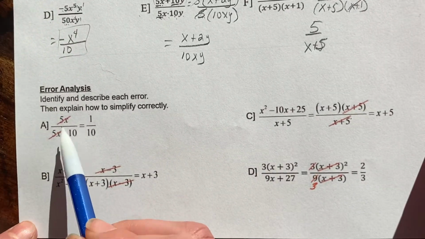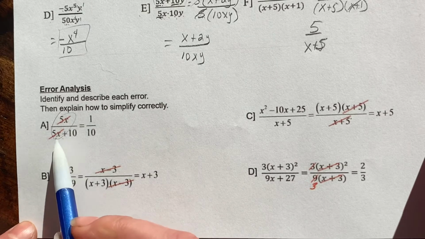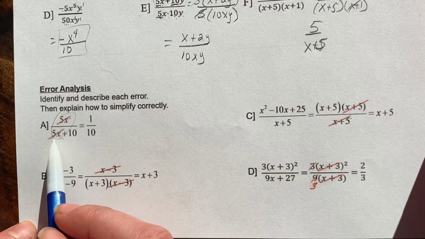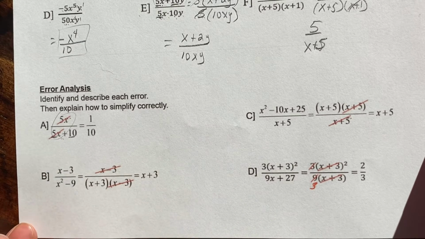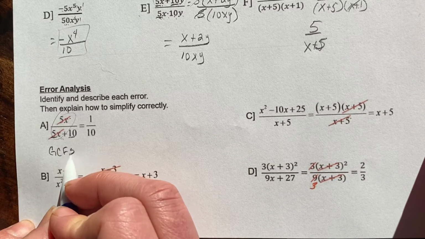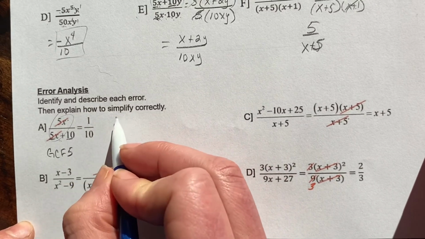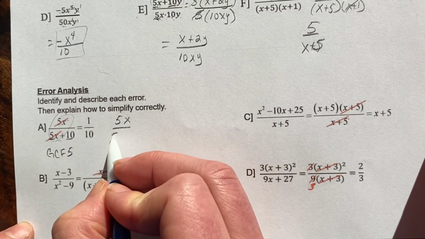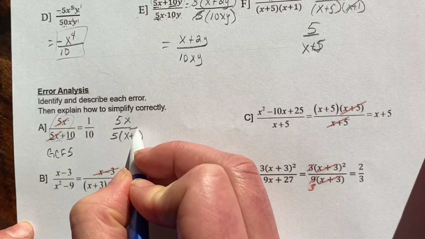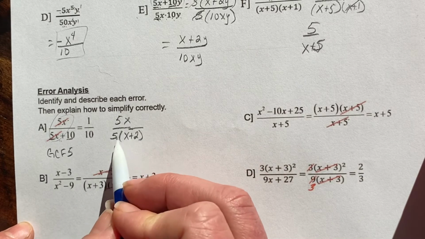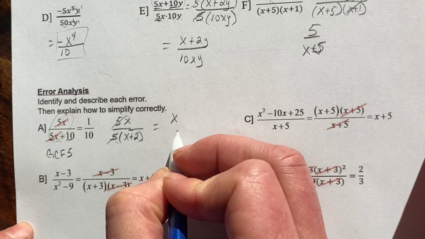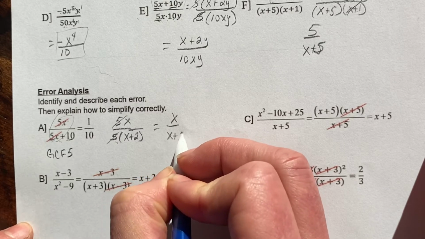All right, so the first one, you can see they factored out terms, not factored parts. So what you want to do is look at the 5 and the 10 here, and notice we have a GCF. So you can rewrite this as 5x over 5 times the quantity x plus 2. Once you're here, you can see you have a common factor of 5 top and bottom that can be reduced out, so you end up with x over x plus 2.